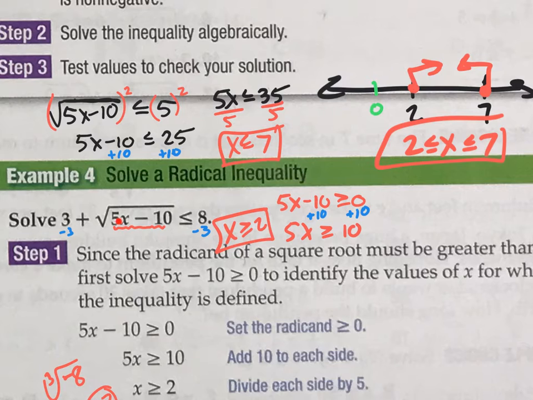5. If I plug in a 5 right here, 5 times 5 is 25. 25 take away 10 is 15. The square root of 15 is a little bit less than the square root of 16, so we're talking about like 3.9. 3 plus 3.9 is going to be 6.9. And 6.9 is definitely less than or equal to 8. So it is a true statement. If I pick any number on the outside like 0 or like 10, it's not going to work. Okay, so that's testing your answers.